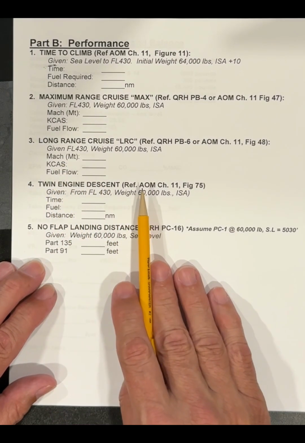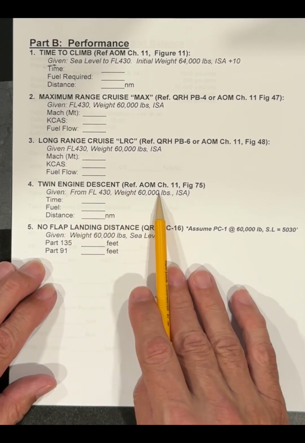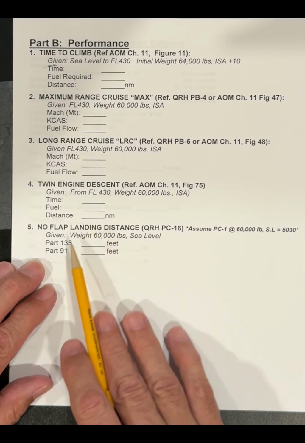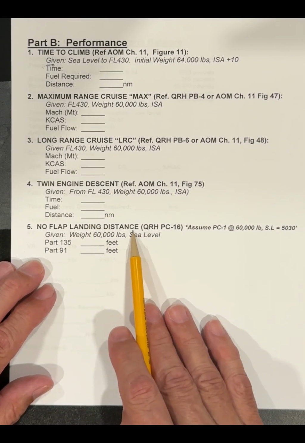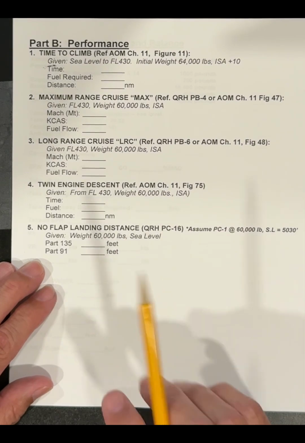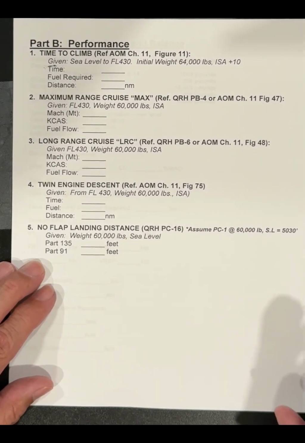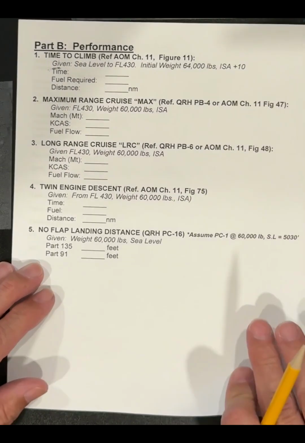Then we want a twin engine descent. We want to do a twin engine descent with some given information here. We want to find time, fuel, and distance for that descent. And then we're going to do a no flap landing distance. Now, this is a little complicated, but we're going to run through it a little later on, and you'll find that it's actually not as complicated as you might think.